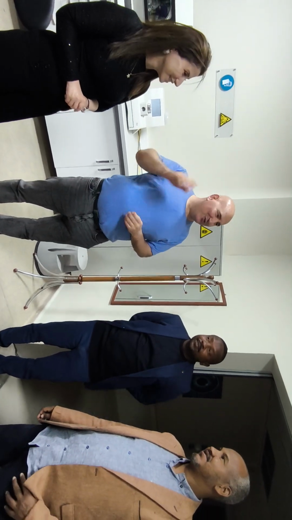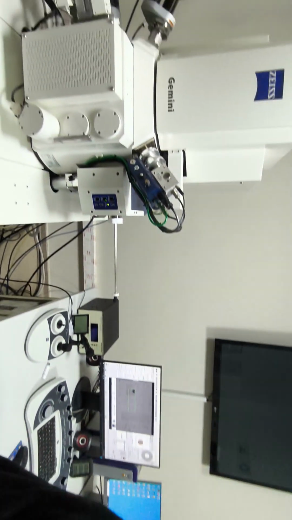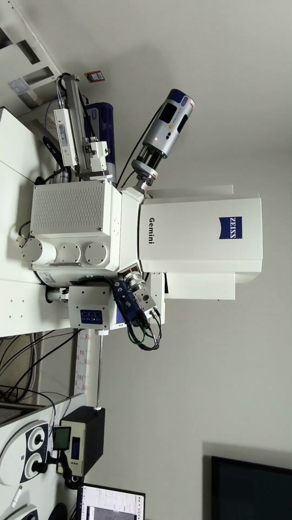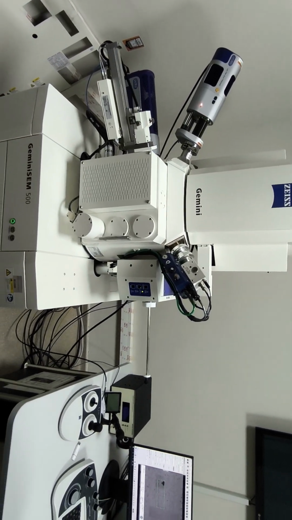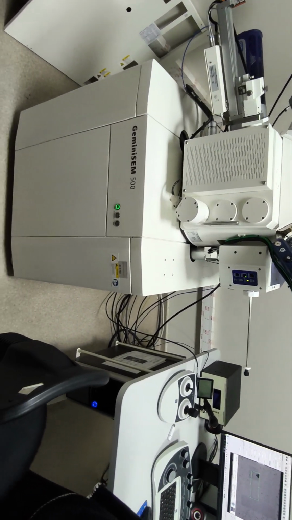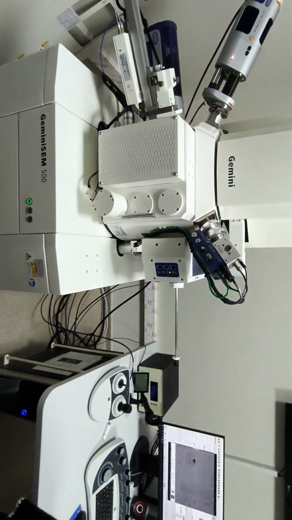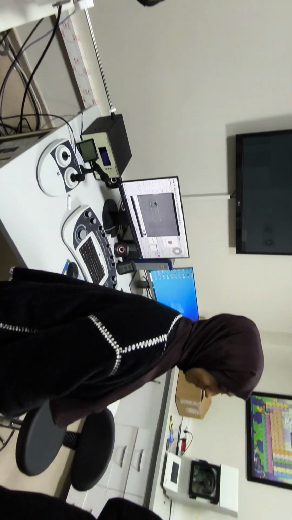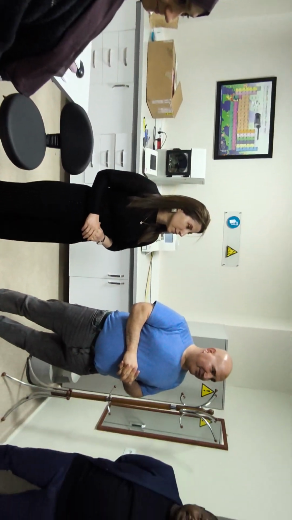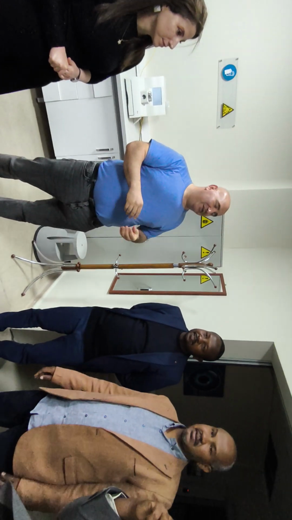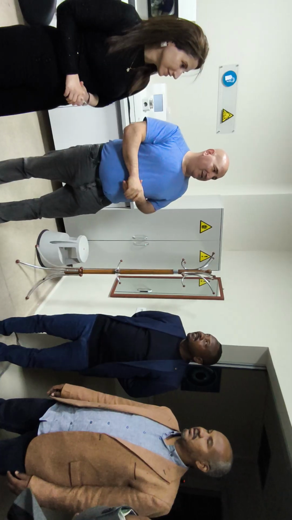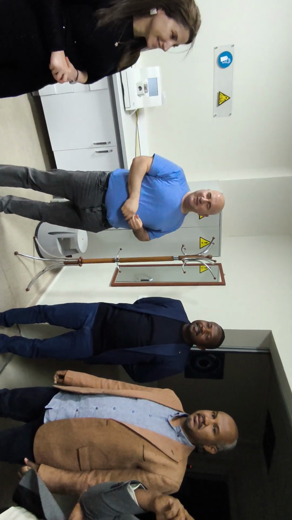The only thing is, when you use this device, the more conductive your sample is, the better pictures you will have. Be careful, any impurities inside you will see directly if there is any problem.